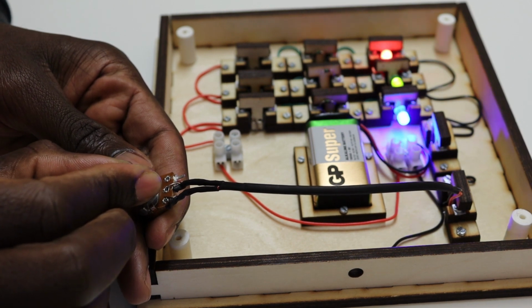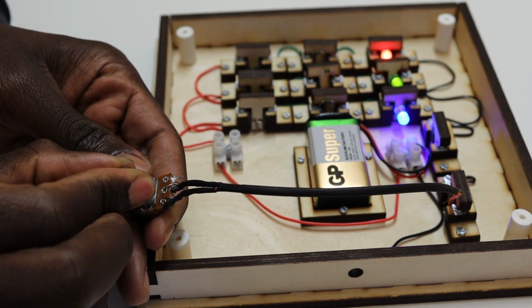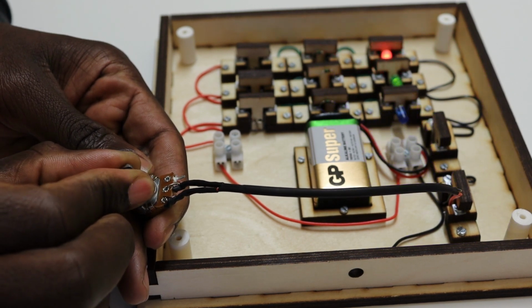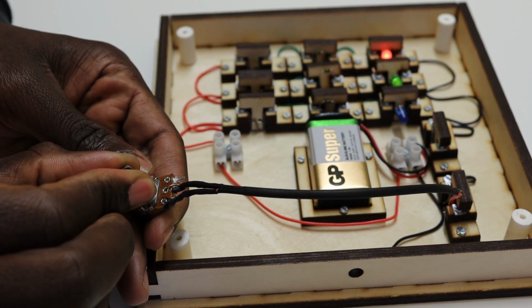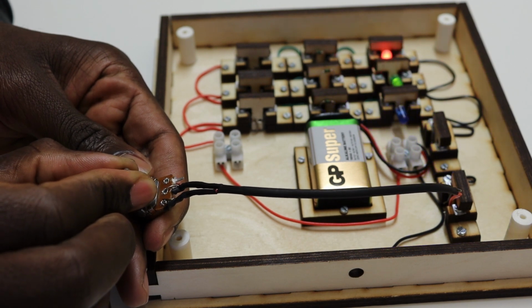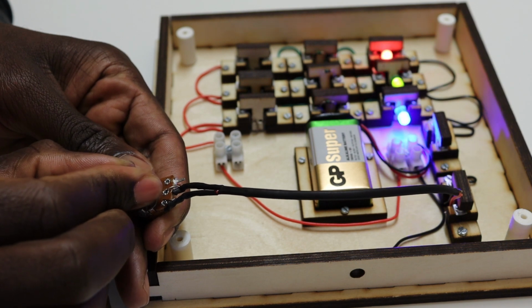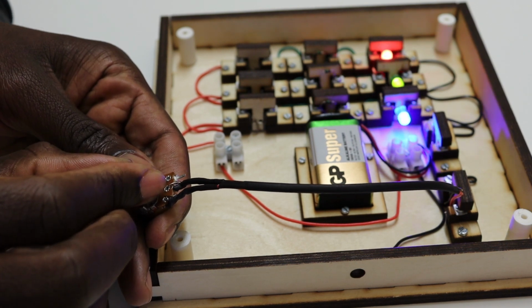How interesting is this? This is really nice. We see that because we have resistors, our LEDs are now not dying, but we can play with them. Minimum, maximum, minimum, maximum.